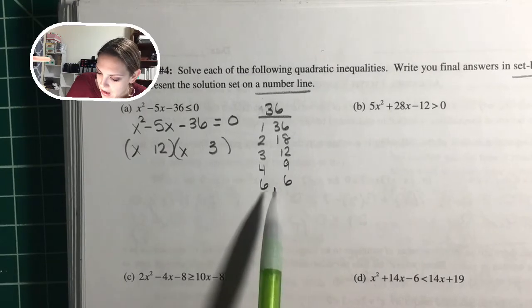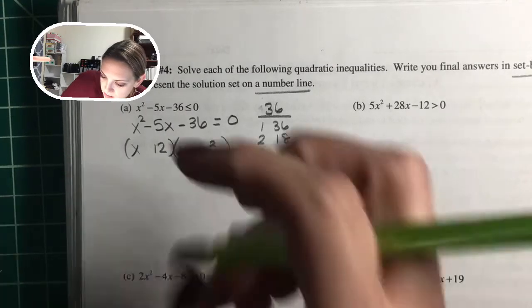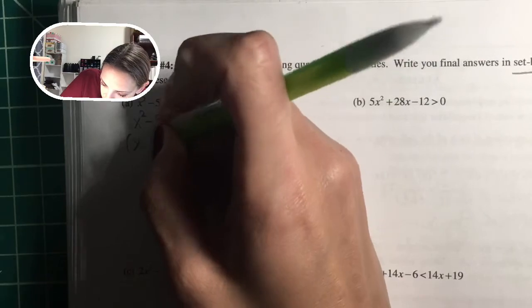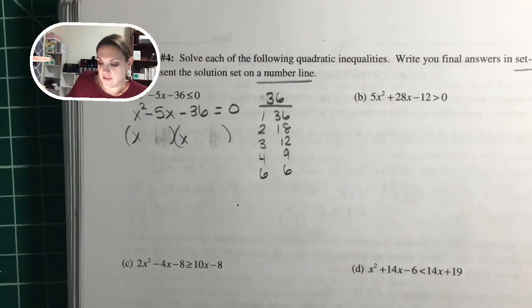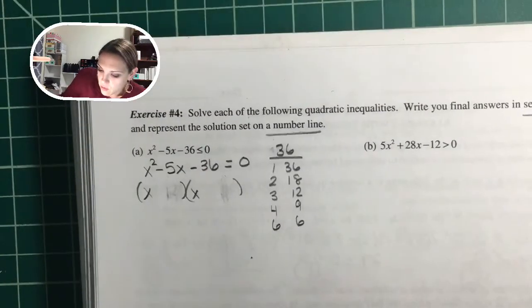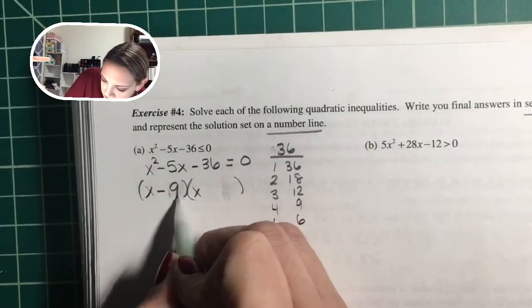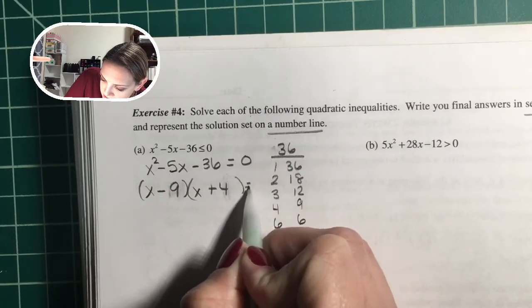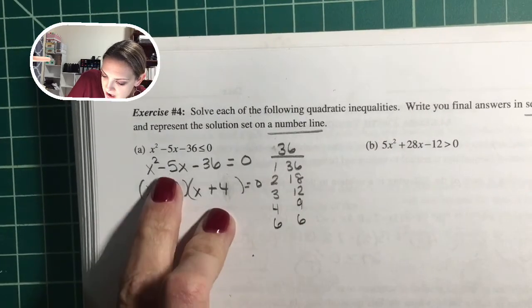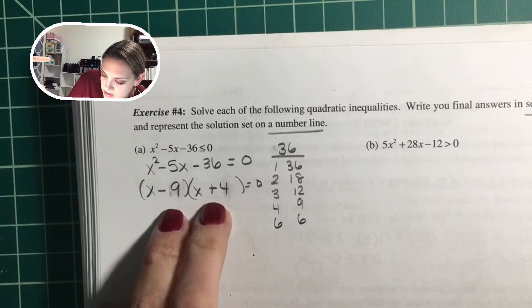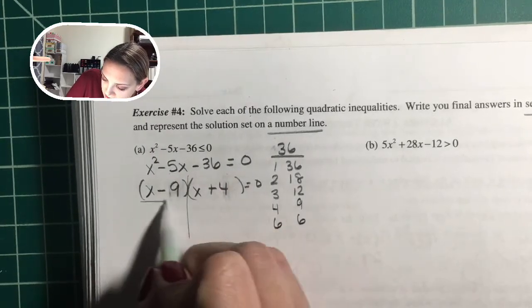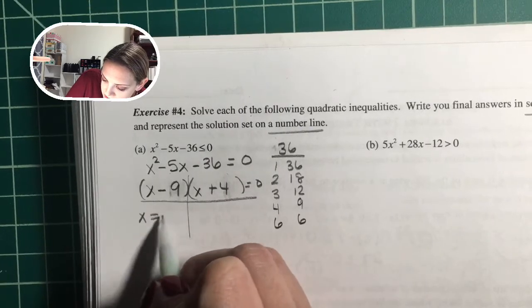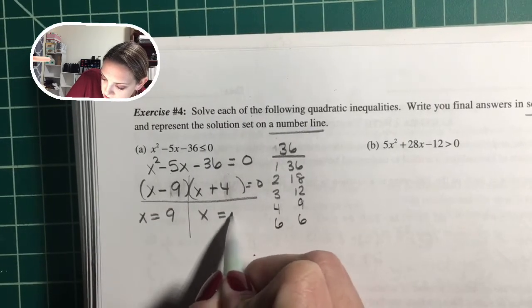So now we want to figure out how we're going to get to a 5. Well, 12 and 3 are probably not going to get there, because if we subtract them, that is not going to, for some reason I was thinking 15 and it's actually a 5. So we want to use 9 and 4. So a -9 and a +4 is going to add up to be that -5, and multiply together to be that -36. And then we're going to go ahead and write the opposite as our answers.